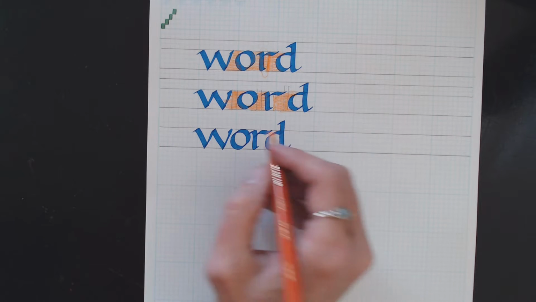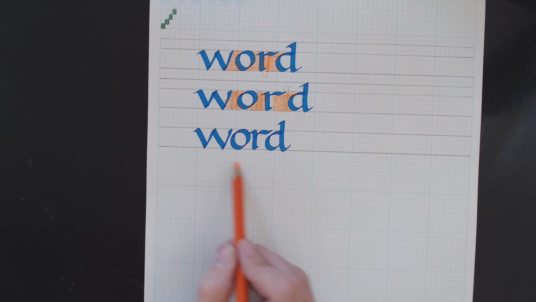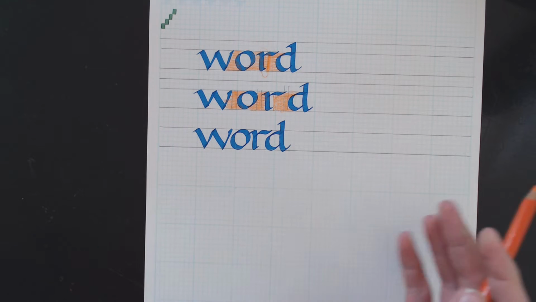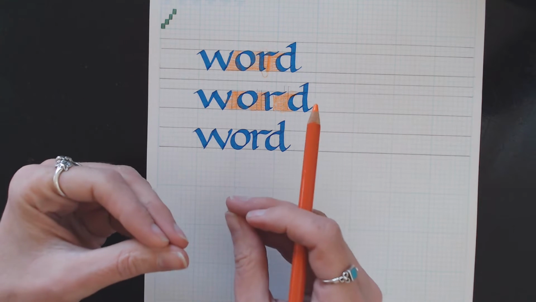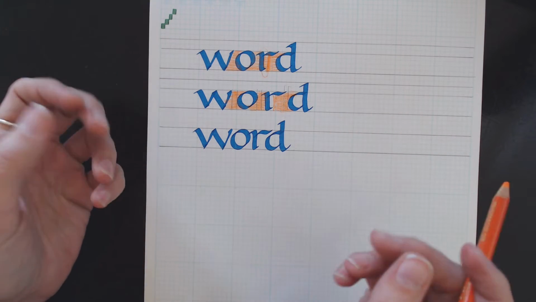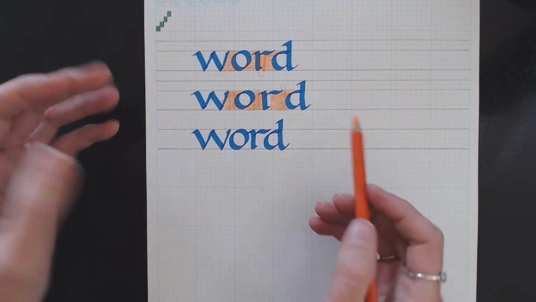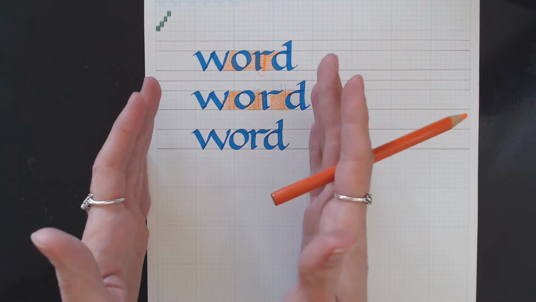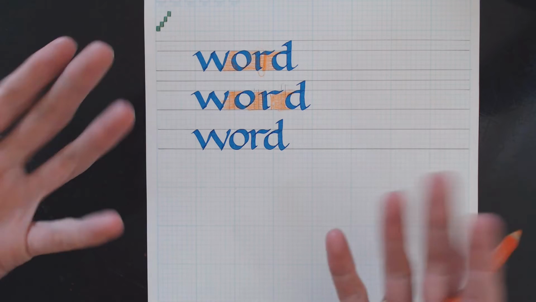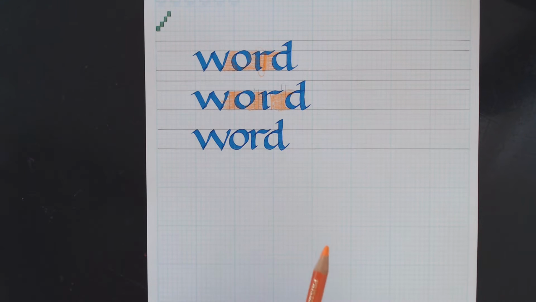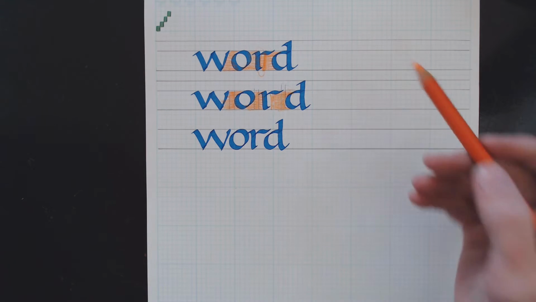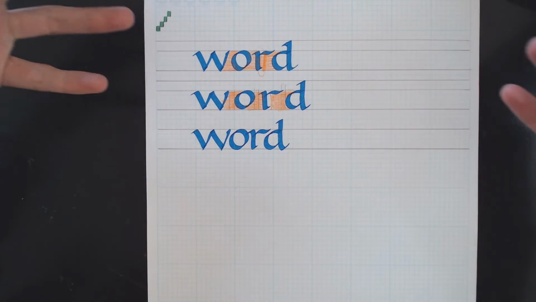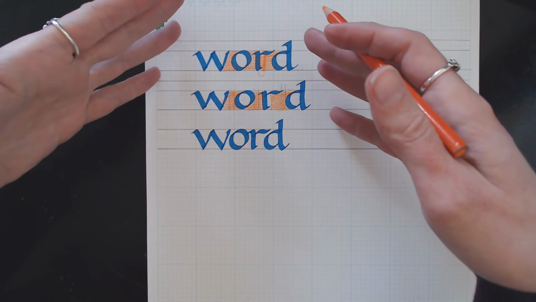And then lastly, I wrote all the letters very close together. So it still reads as "word," but it feels a little stressful. It feels almost like the letters are competing for space, like they're squished in. And I mean, that can be a stylistic element, but for just the purposes of general spacing, we really want to make sure that the letters look like they belong together, but they're not crowded.